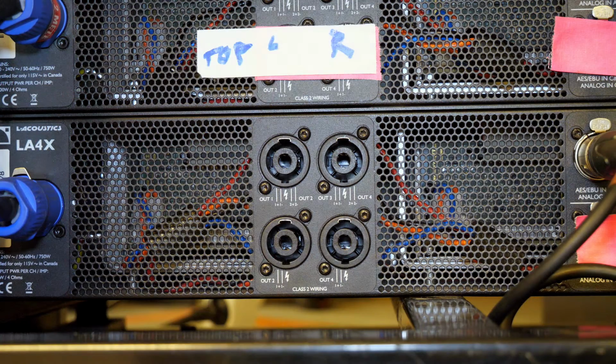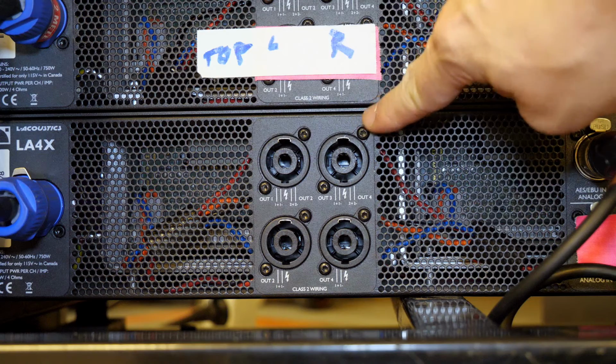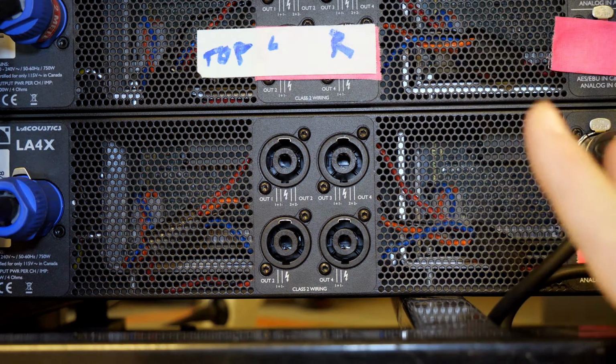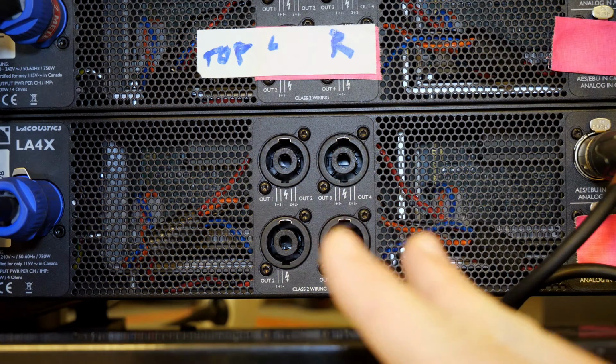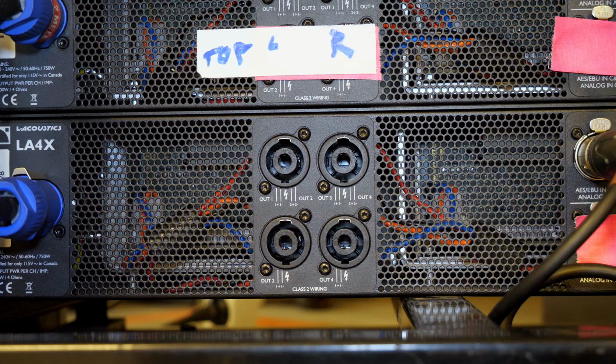So why is that? That's because these top two connectors here have the possibility to send out 2 channels of amplified sound on one cable. And to do that, we need what's called an NL4 cable, or a 4-core speaker cable. Let's have a look at that.